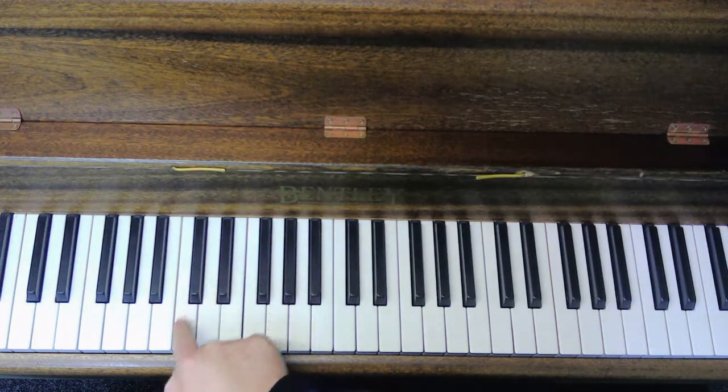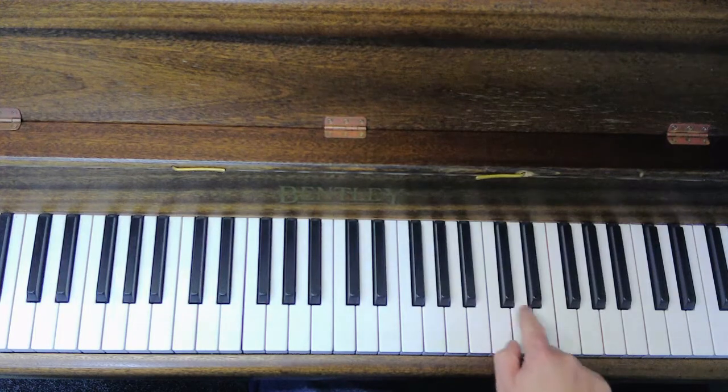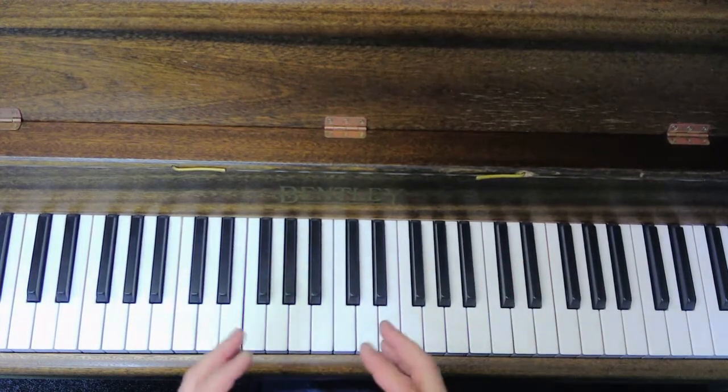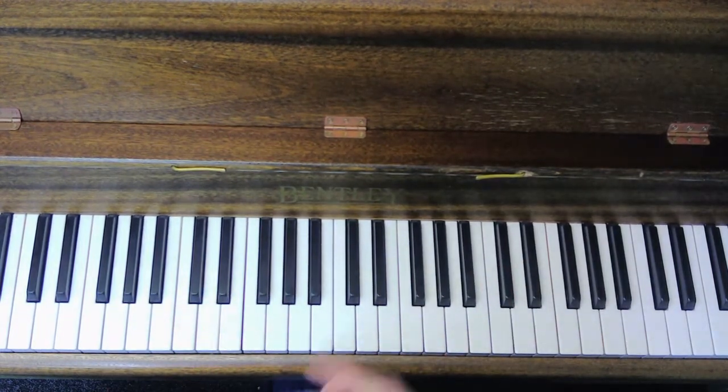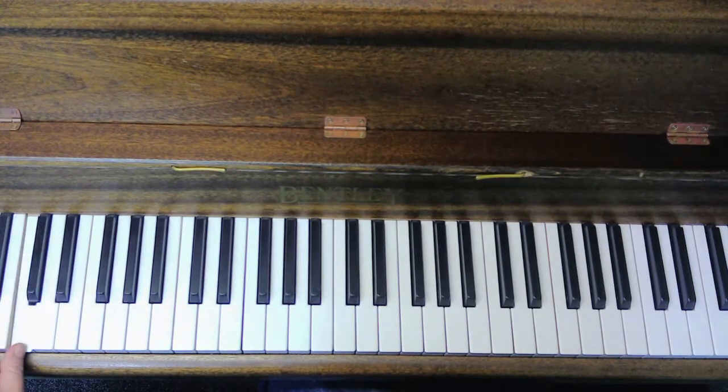These 2 black notes, the note on the left is a C. Up here we've got 2 black notes, so the note on the left is a C. And so on. All the way along the piano keyboard you've got C notes. Wherever you've got 2 black notes, the note on the left is a C.